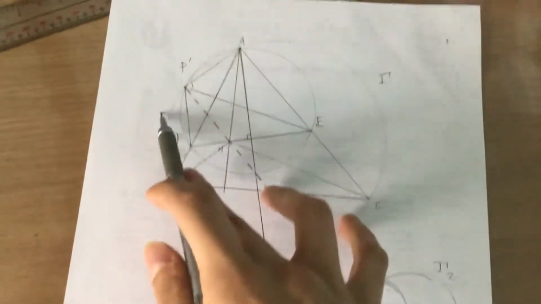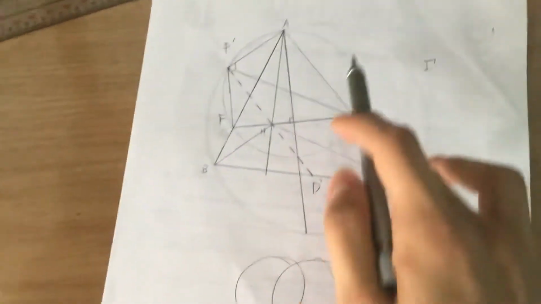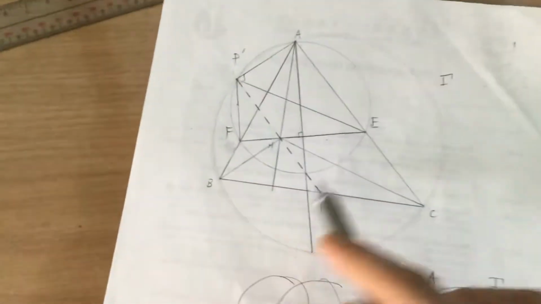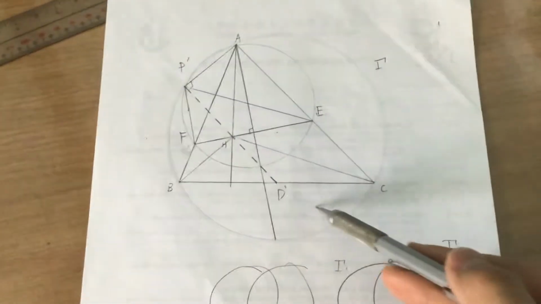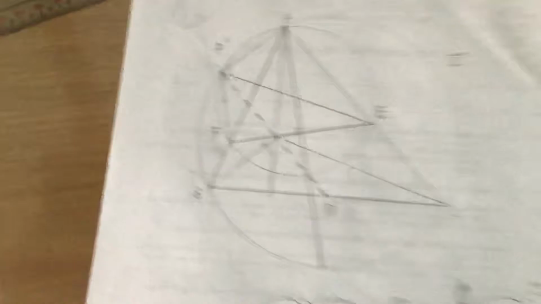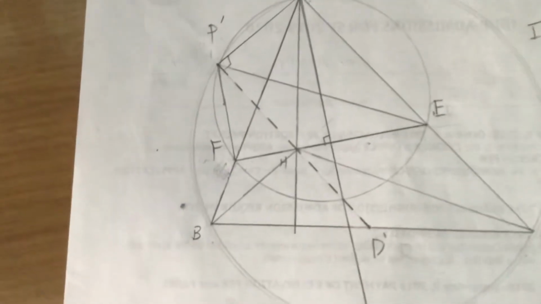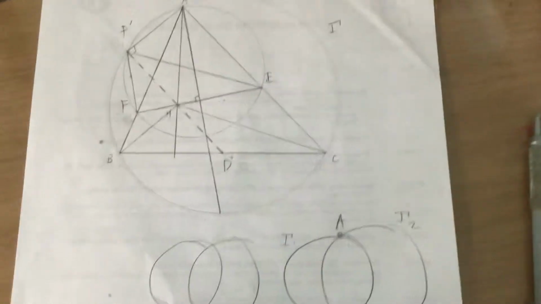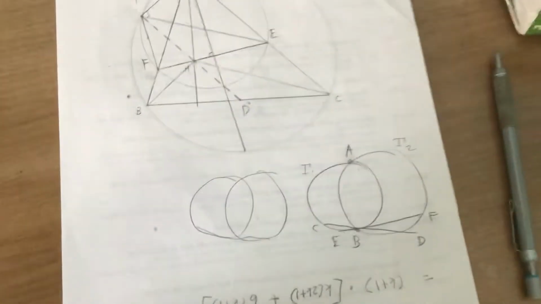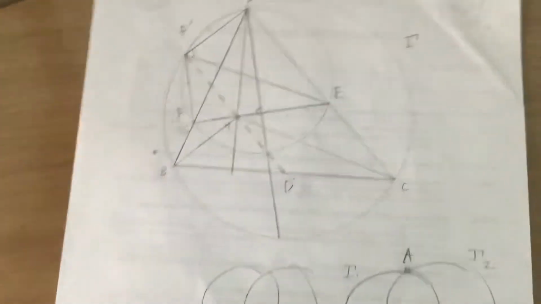So I decided to define P prime as the second point of intersection of the circles AEF and ADC, and to try to prove that P prime lies on line HD, as shown by my dotted line, because it has not been proven yet. When you're trying to show collinearity, sometimes it helps to put a dashed line like that, so that you'll remember that you haven't actually shown they're collinear yet. Otherwise, you might accidentally use the fact they're collinear and go in a circular argument.